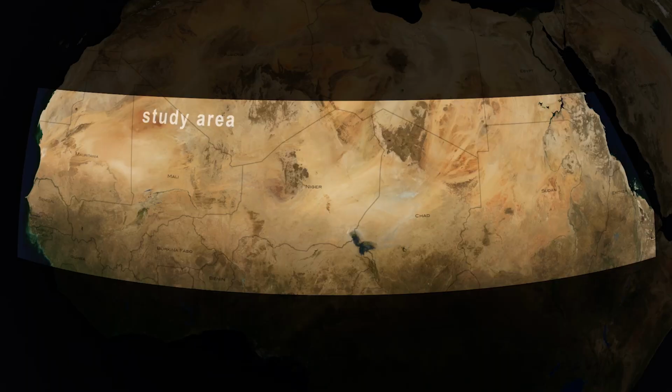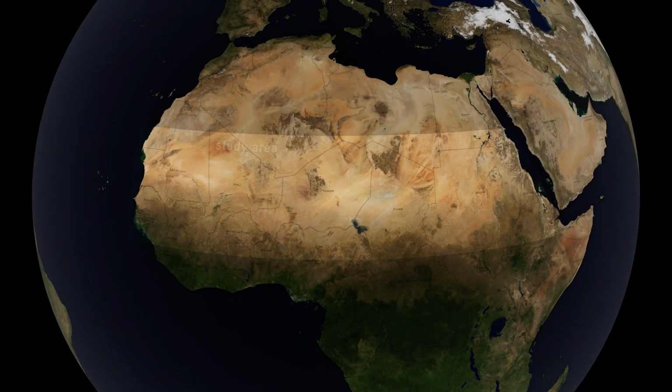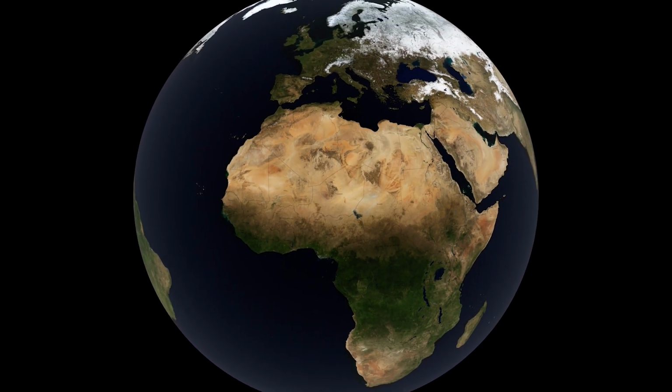Or you can aggregate the data up to an area of 100 meters by 100 meters or 1 hectare. We plan to expand our work next to Australia, and then maybe to Eastern Africa, Southern Africa, Central Asia, and possibly other arid and semi-arid areas.